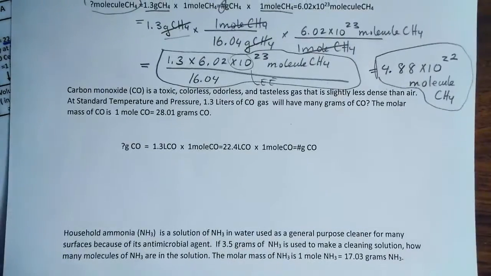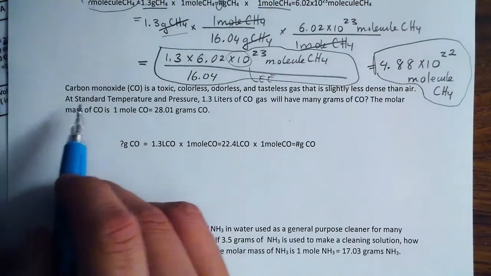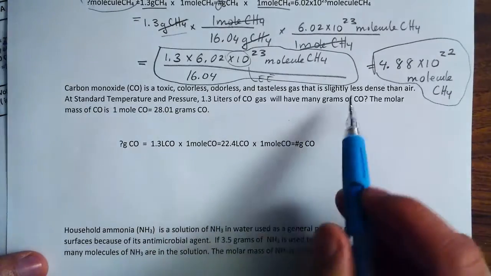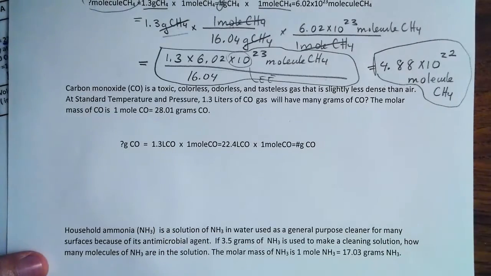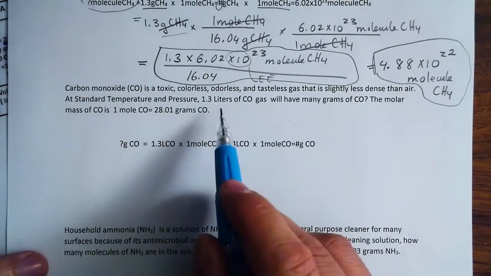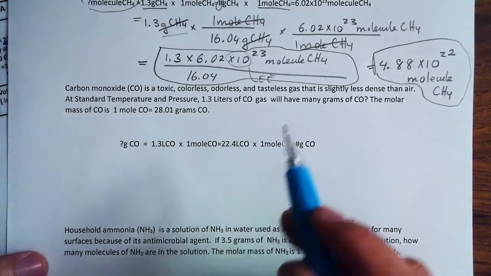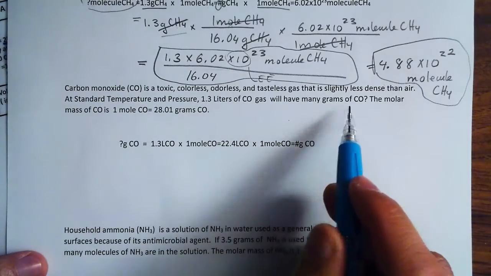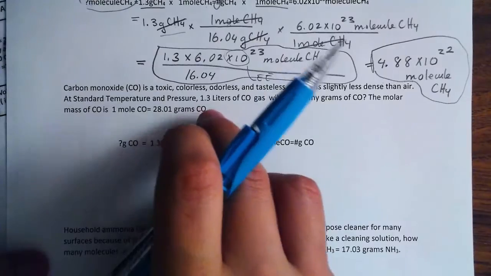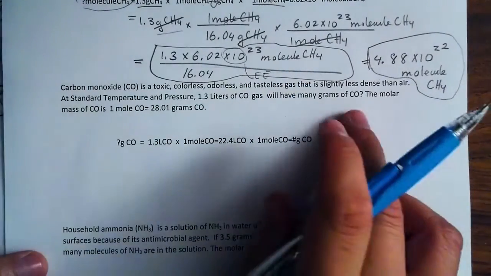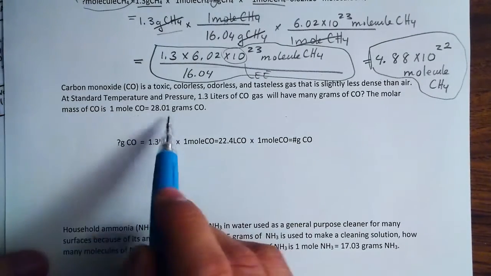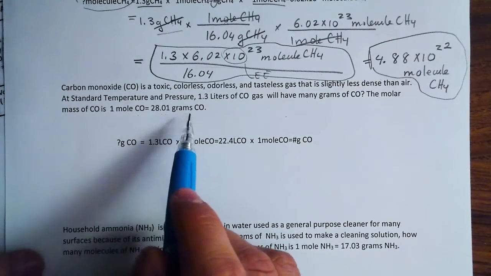Again, I have everything set up for you already. We have carbon monoxide, a toxic, colorless, odorless, tasteless gas that is slightly less dense than air. Okay, what does that mean? We breathe in. At standard temperature and pressure, 1.3 liters of carbon monoxide gas will have how many grams of carbon monoxide? So how many grams can this 1.3 liter have? And the molar mass of carbon monoxide is 1 mole of carbon monoxide equal to 28.01 grams of carbon monoxide.